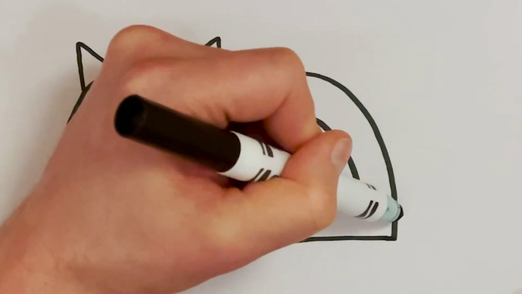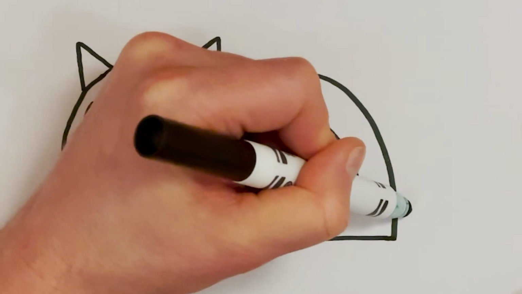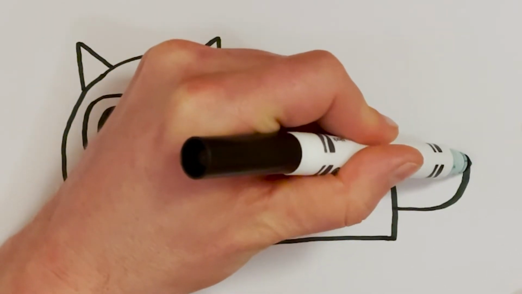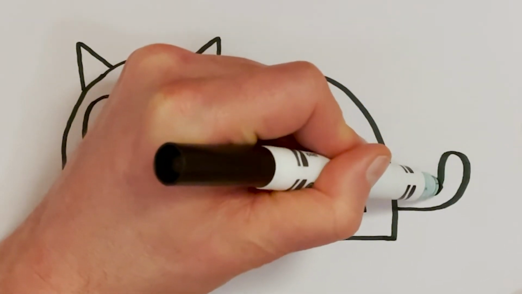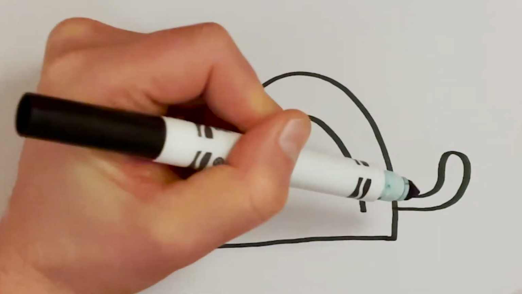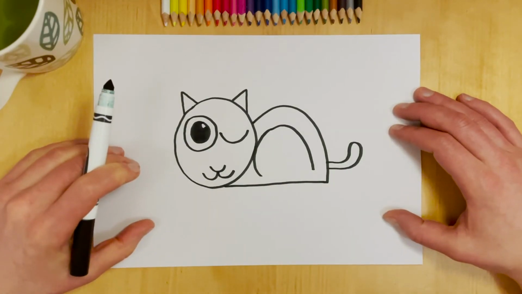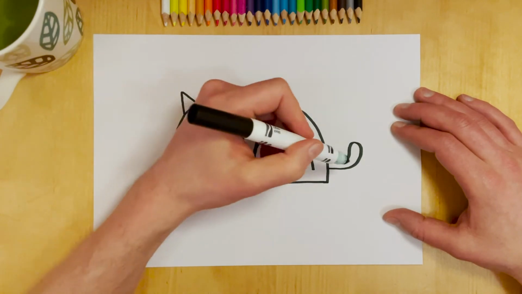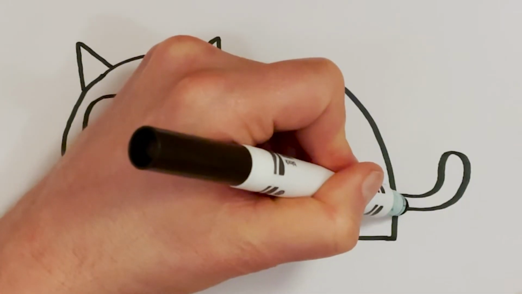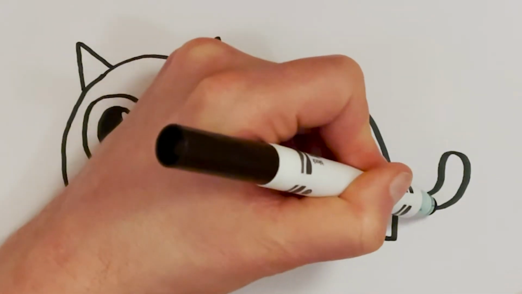And for the tail, it's important that we have an upward curve to the tail here, because this is also going to be the leg and the foot of the bird. We'll make sure it looks like the bird can stand up. So a little curve there, and then we'll add some lines that sometimes you see on birds' legs. And for the cat, it could be some stripes.